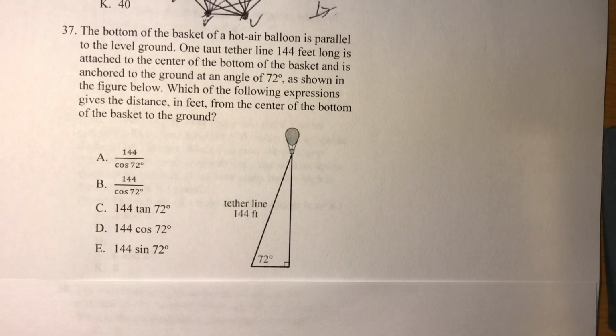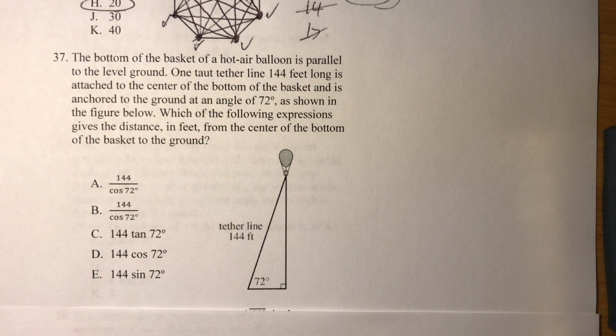Hello everybody, this is Jonathan, and today we are working on some ACT practice math problems near the middle of the test, almost to the end, number 37 here. That means kind of intermediate, a little difficult questions. And let's go ahead and start.